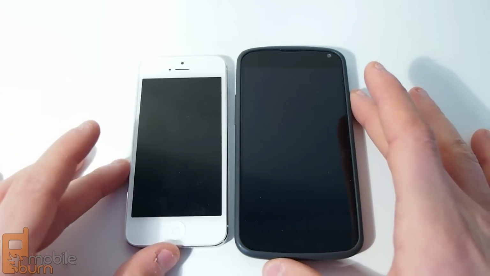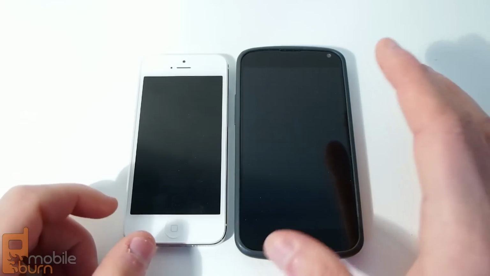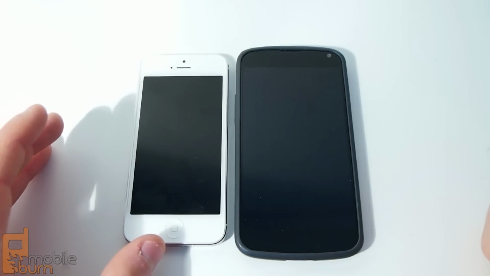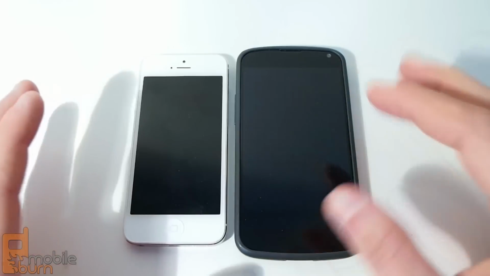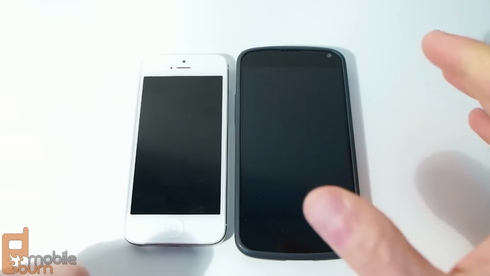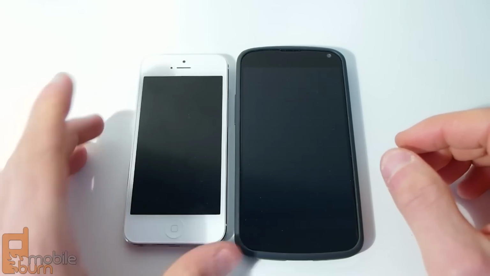Before I say anything else, it's better late than never to do this comparison, because I have had problems getting my hands on the Nexus 4 and I've only been able to get it recently. So that's why the overdue comparison is out now. But let's start off by looking at the iPhone 5 first of all.